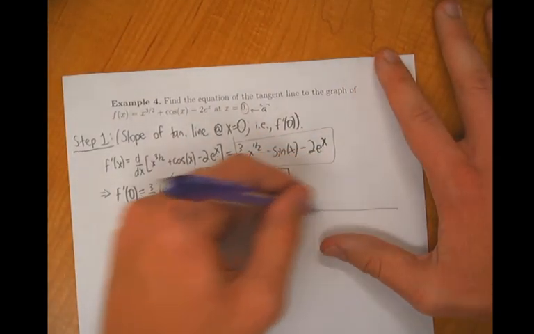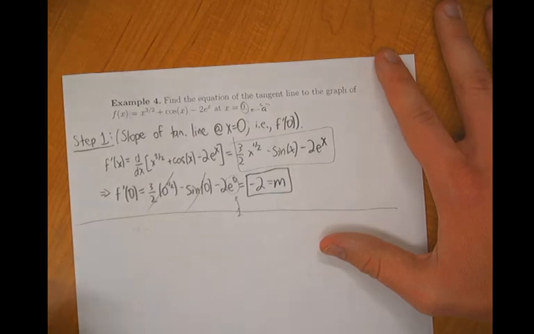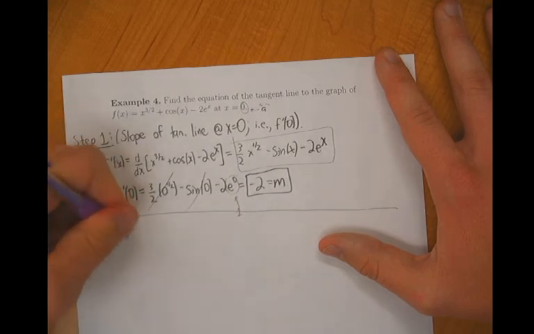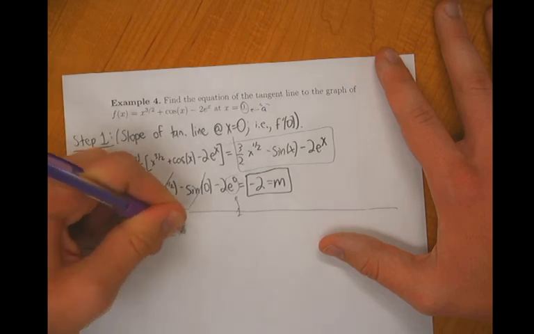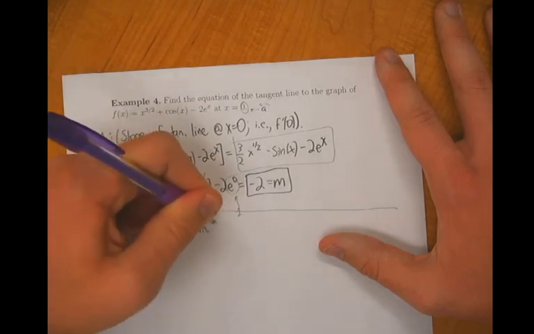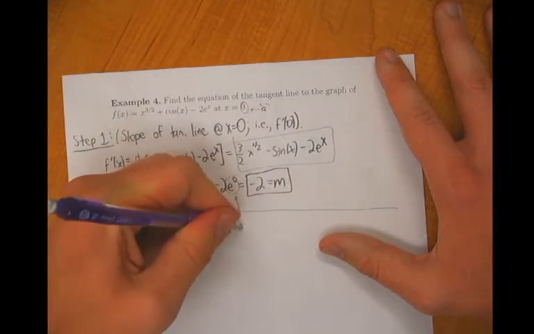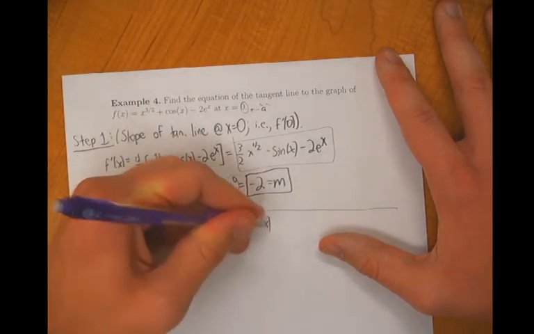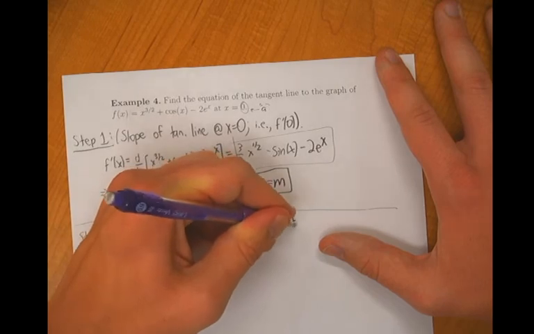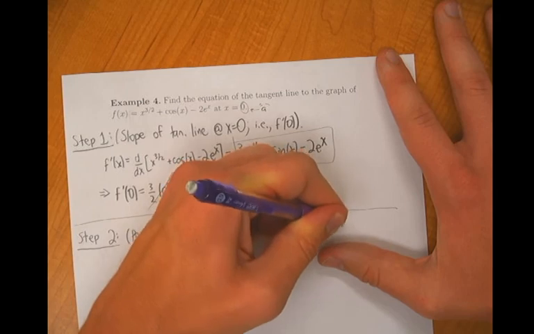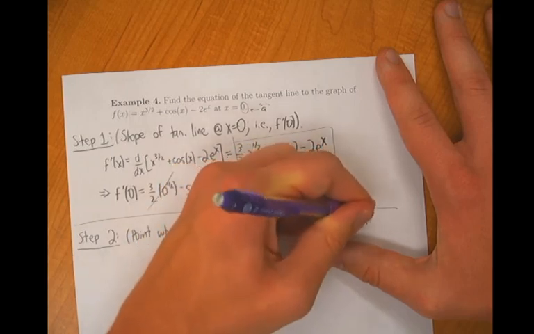Okay. So now step 2 is to find the point where the tangent line and f of x meet, i.e., in this case, find 0, f of 0.